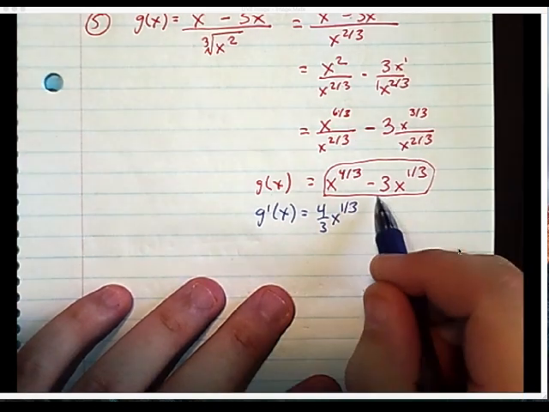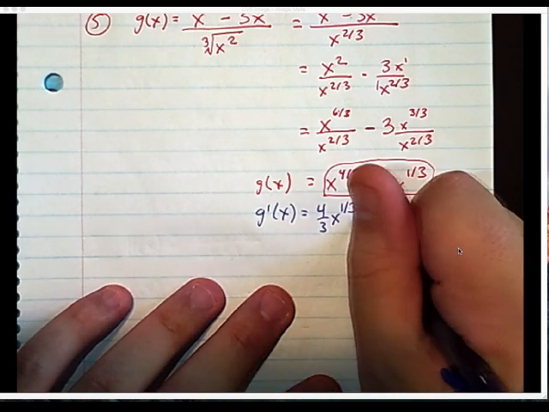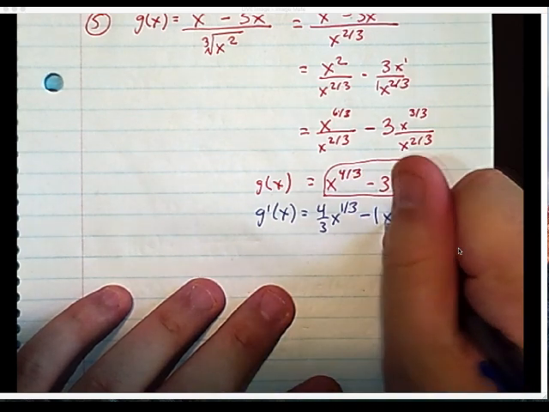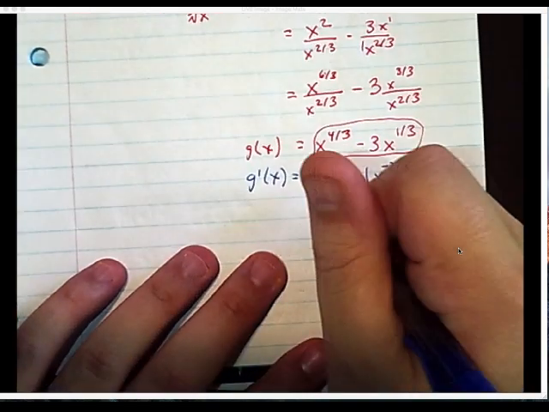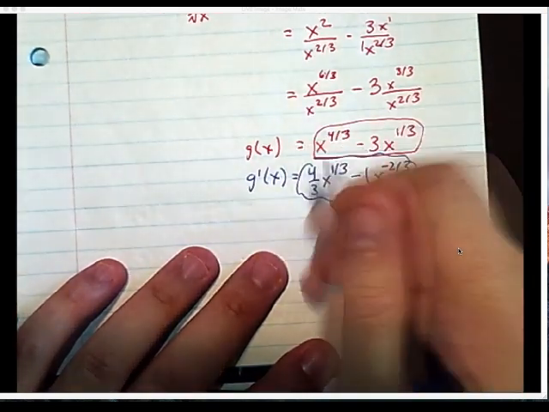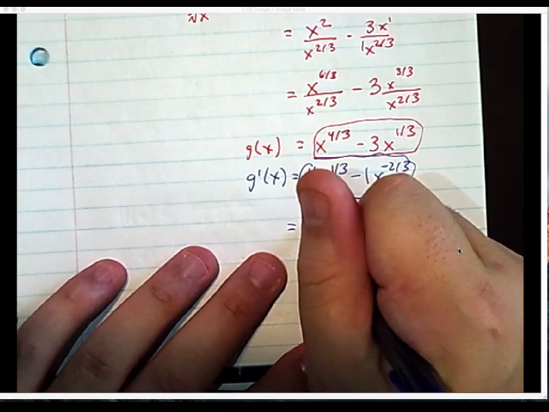Okay. I take negative 3 times 1/3, which is negative 1. Reduce that by a power. And there we go. So that's a first line answer for the derivative. If you want to make it a little bit nicer, that's fine.